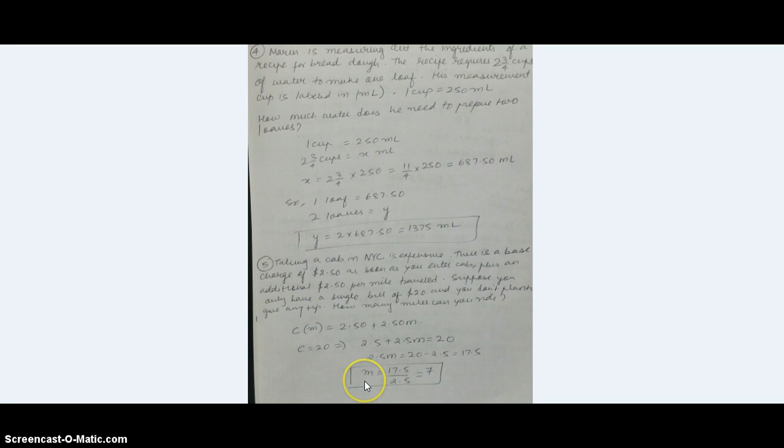So if a person travels 7 miles, the total would be $20 without tip. So 7 miles times $2.50 per mile would give you $17.50 plus $2.50 of base price. So 17.5 plus 2.50 would give you $20. So the answer over here is 7 miles. Thank you.